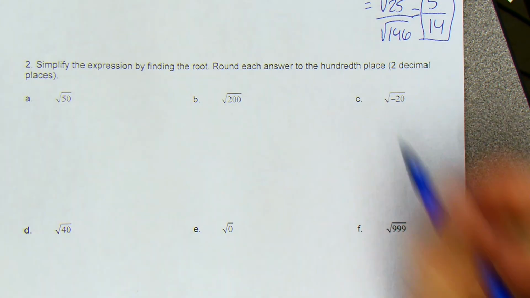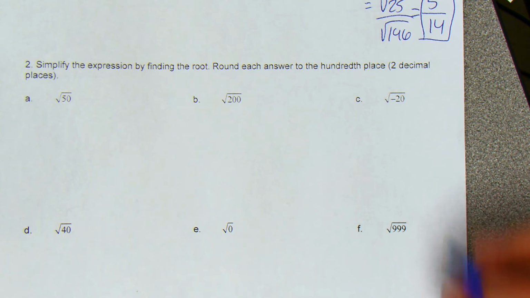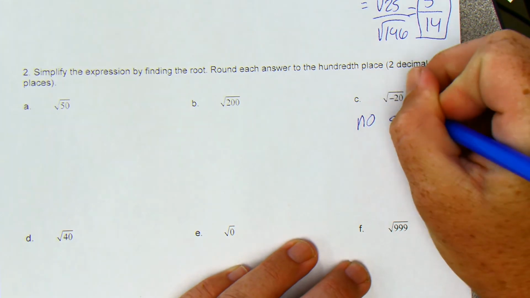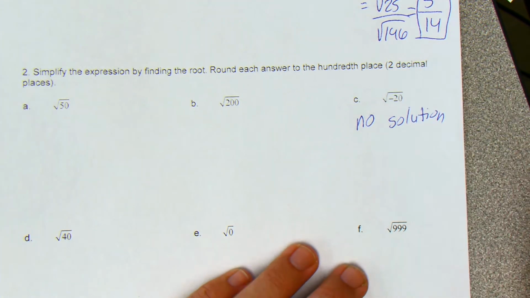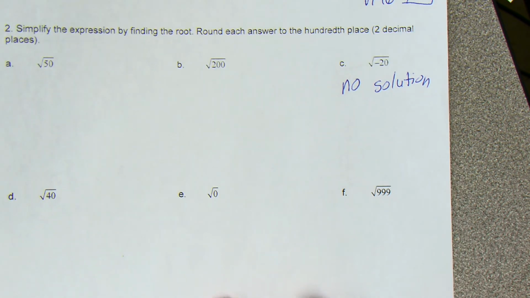I do want us to take a look at number 2C, though. You cannot take the square root of a negative number, because you cannot multiply the same number by itself and get a negative number. If we multiply 2 negatives, we're still going to get a positive. 2 positives, we're still going to get a positive, right? So this is not possible. The answer to 2C is no solution. You can write no solution or not possible. That's the answer to 2C. You are responsible for doing the rest of these. I'll flip it over.